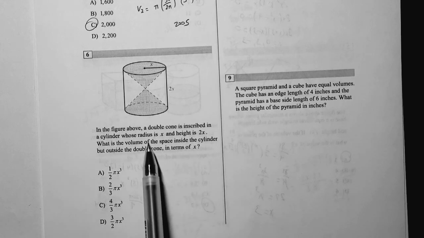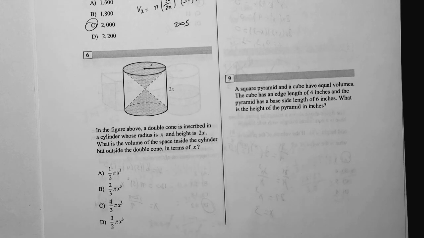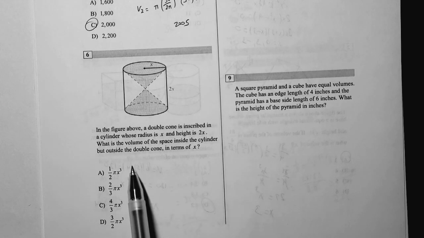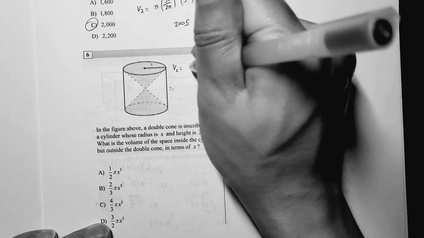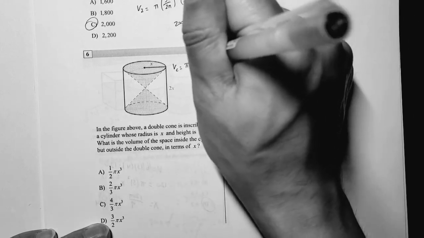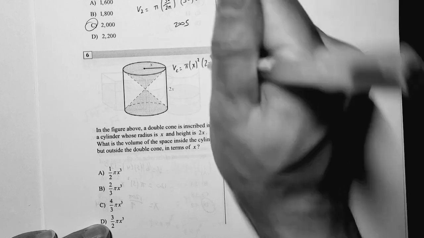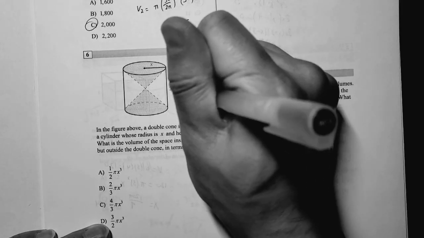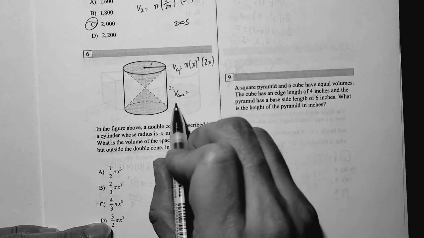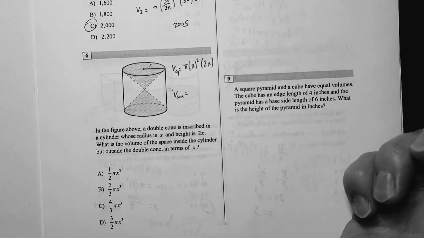Did it say double cones? Yeah, it should be symmetric. Okay? So, how can we do this now? So, volume of the cylinder is pi times radius is x, x squared times height is 2x. Volume of the cone, let's say one of the cones, okay? How do we find the volume of a cone?